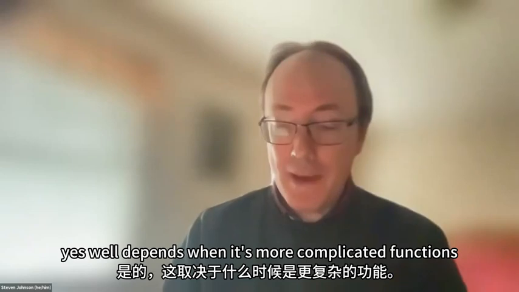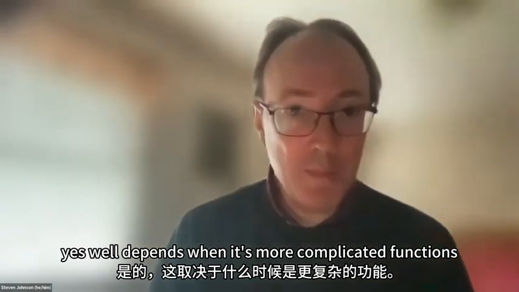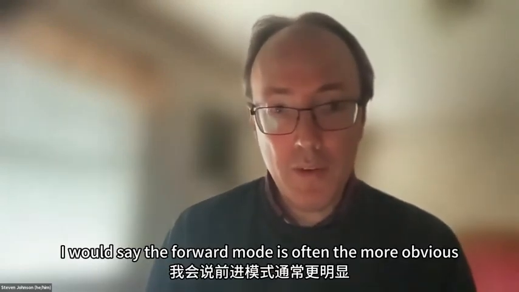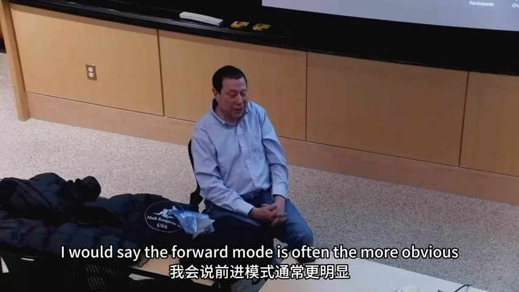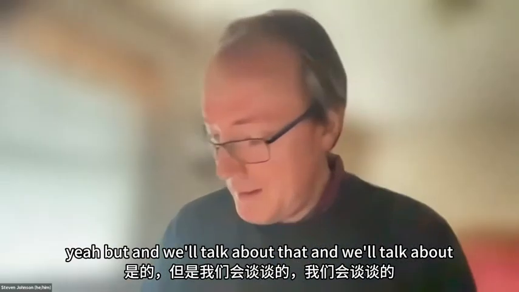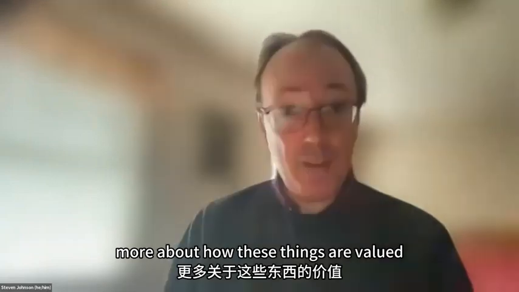Yes, well, depends. When it's more complicated functions, so sometimes reverse mode is like, usually when you're doing more complicated things, I would say the forward mode is often the more obvious. Well, that's right. I wasn't going to say that today. Yeah, but we'll talk about that, and we'll talk more about how these things are evaluated.